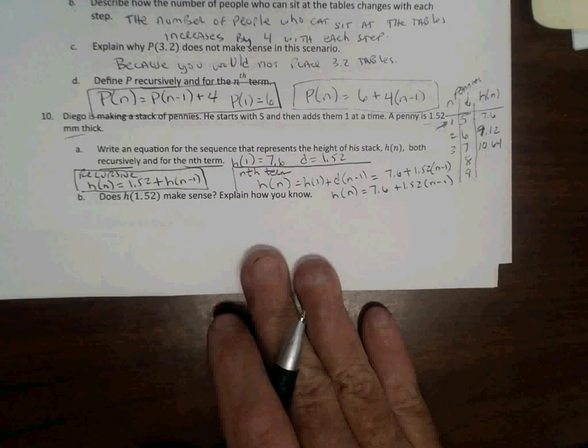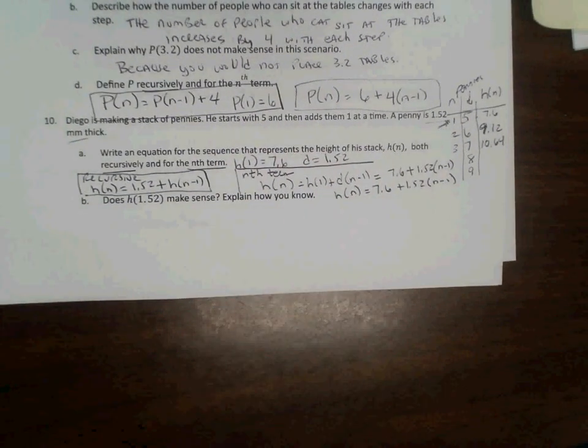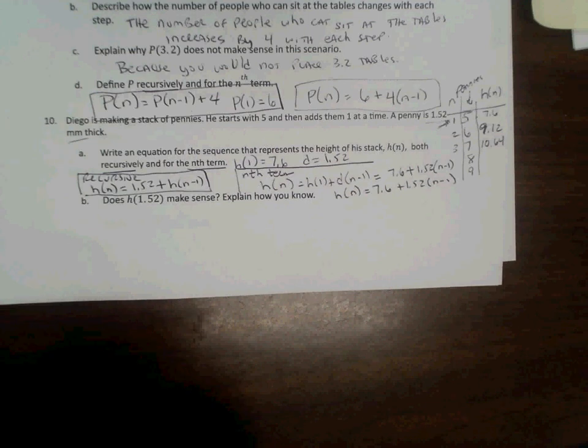I'm going to move it up for you some. Y'all can go try this at home, stacking pennies, right? Someone said, what are you doing? You say, math.